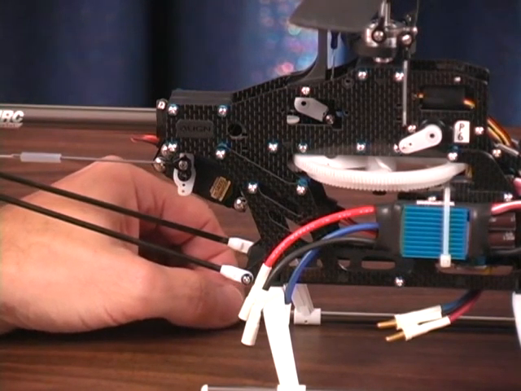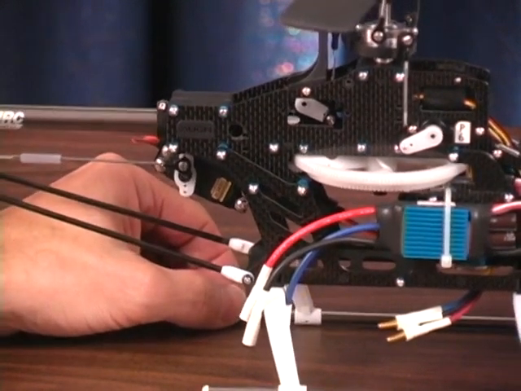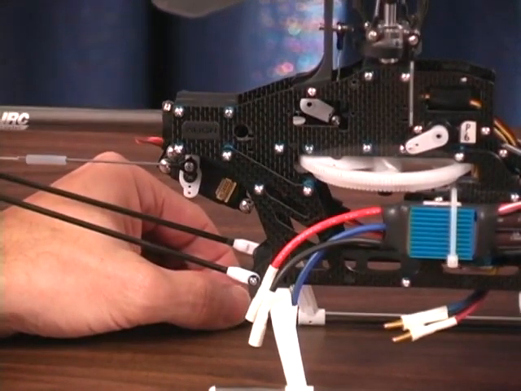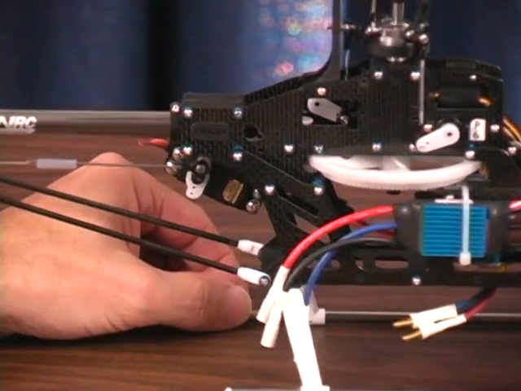Let's see what we've got. With a left yaw, the tail rotor servo arm ought to move forward. And it does. So now our tail rotor stick input is correct and the gyro is working properly.